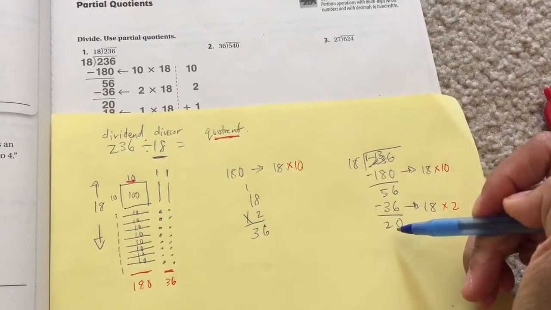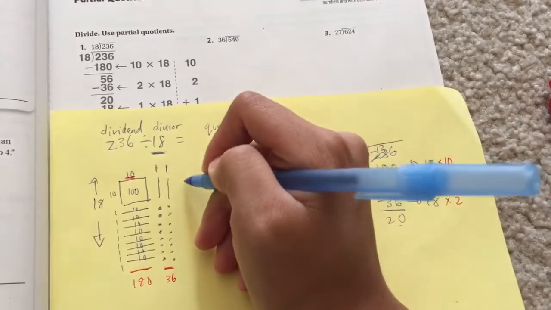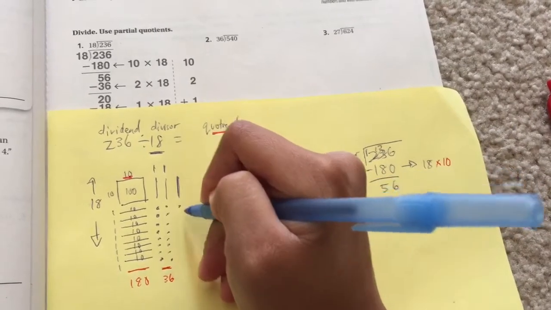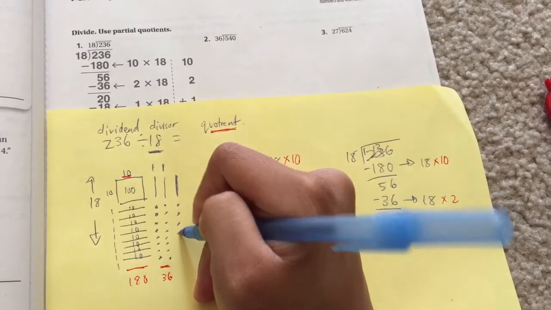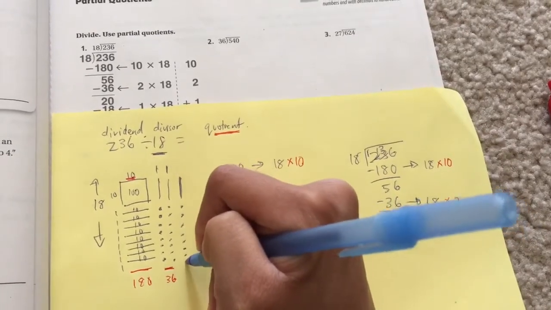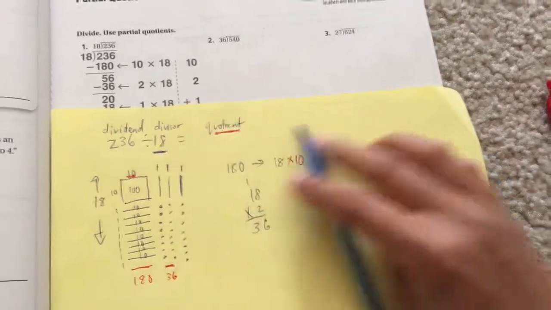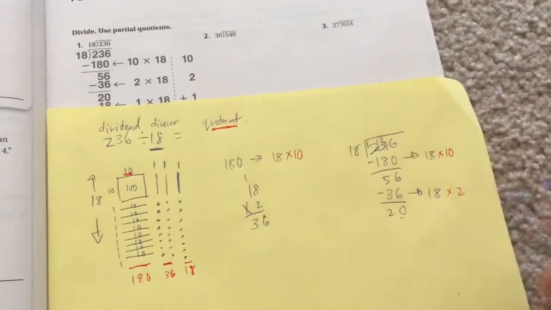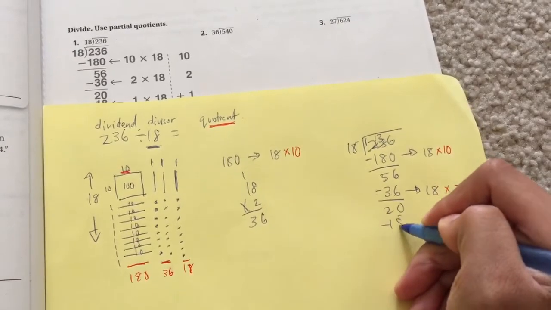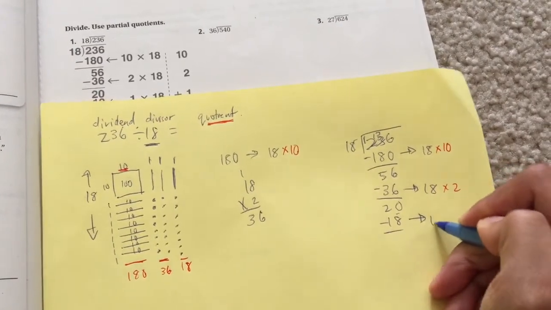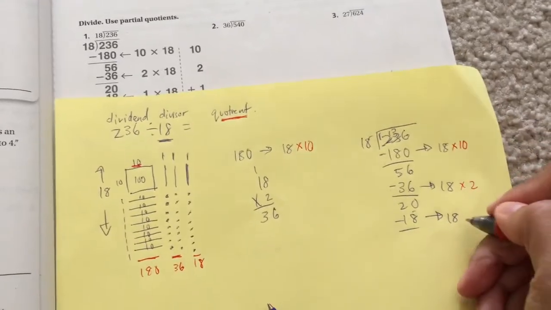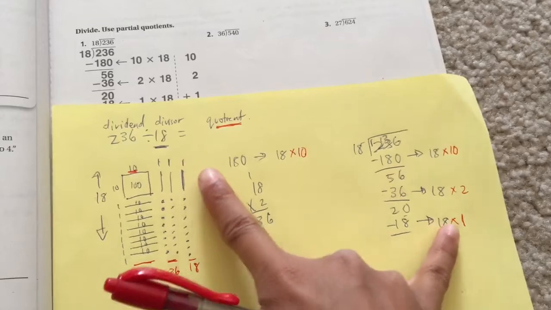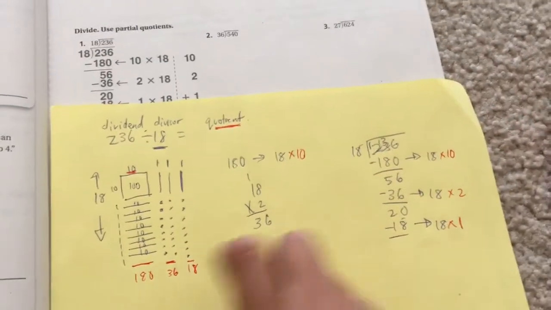Since 18 is less than 20, we can draw 1 more column. So 10, 11, 12, 13, 14, 15, 16, 17, 18. And in this third column, there's only 18. So we're going to subtract 18. And we did this by doing 18 times our partial quotient, 1. And now we have a remainder.